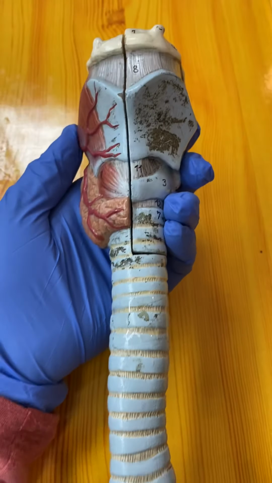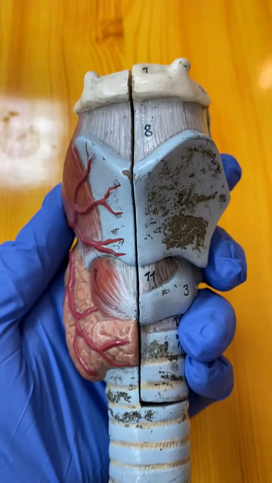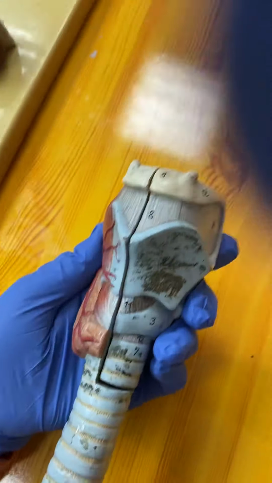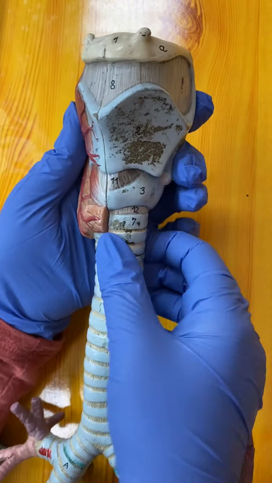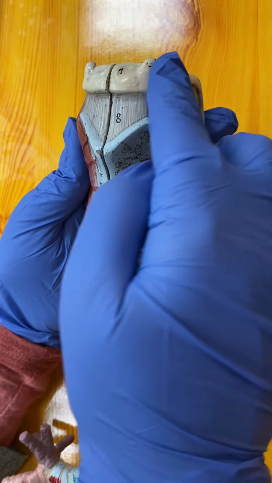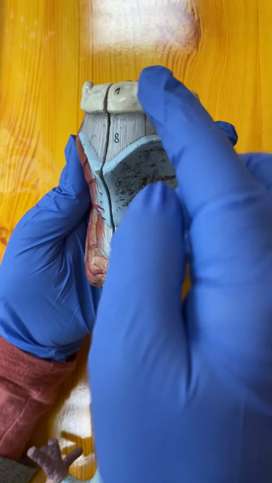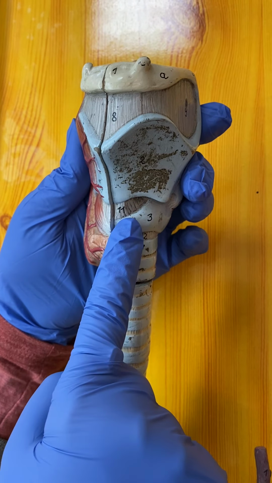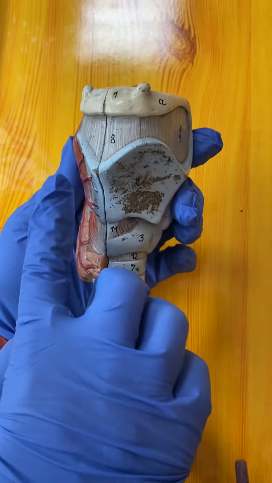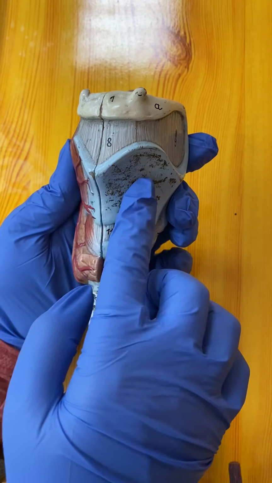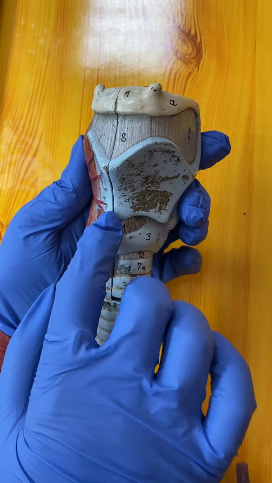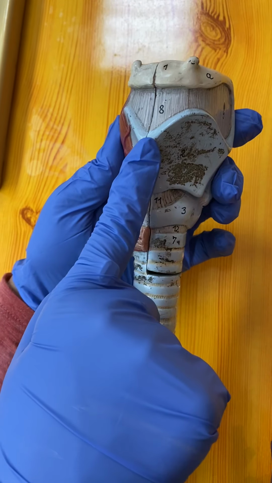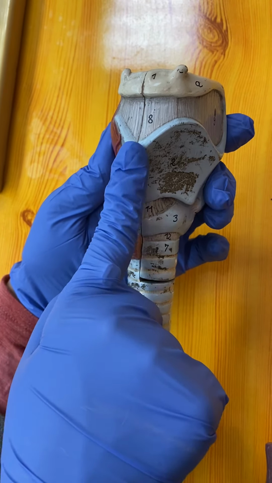Let's see the model of the larynx and try to identify some structures in this model. So this is the hyoid bone, this is the thyroid cartilage, this is the cricoid cartilage. So in the thyroid cartilage there are two laminae which fuse in the center and give a prominence on the top known as the laryngeal prominence, also known as Adam's apple.